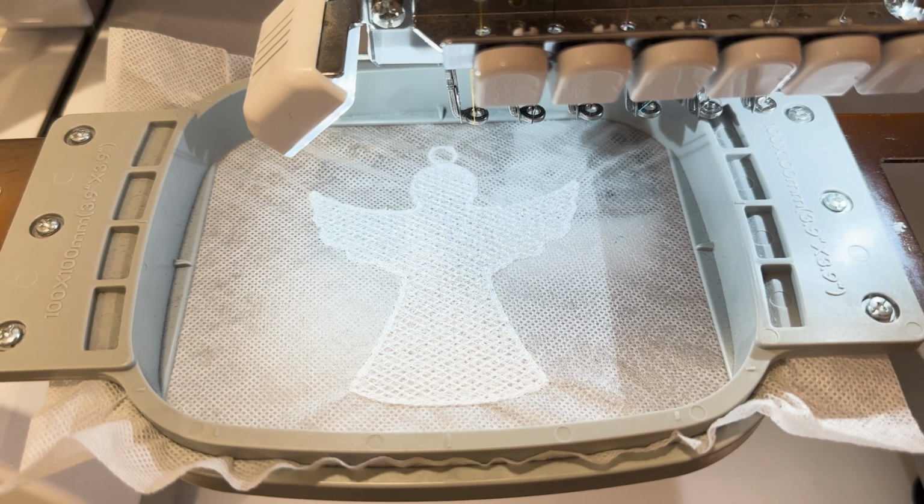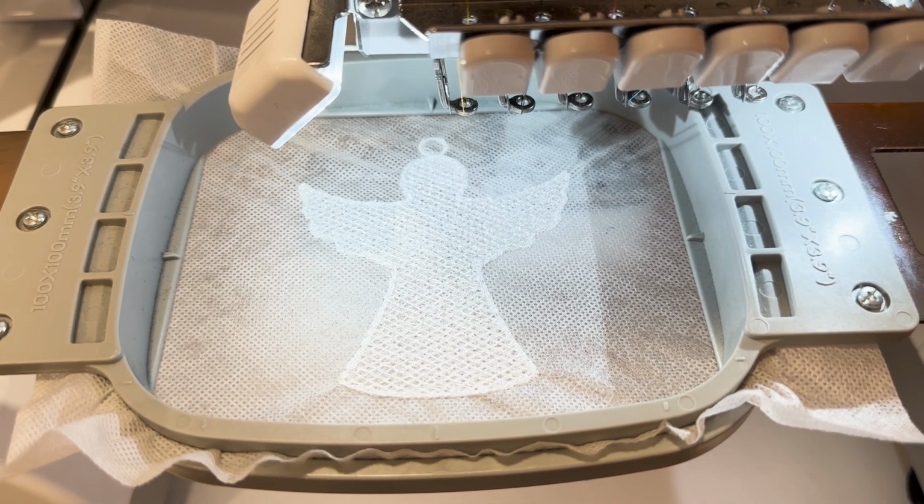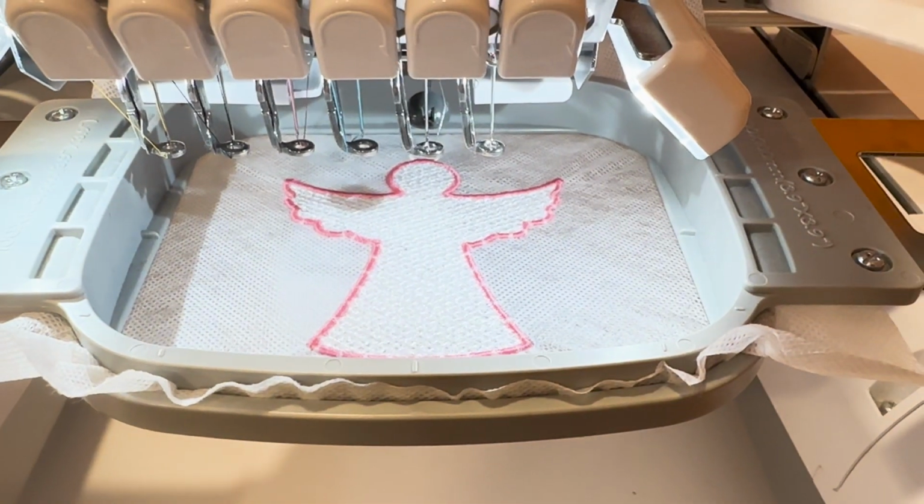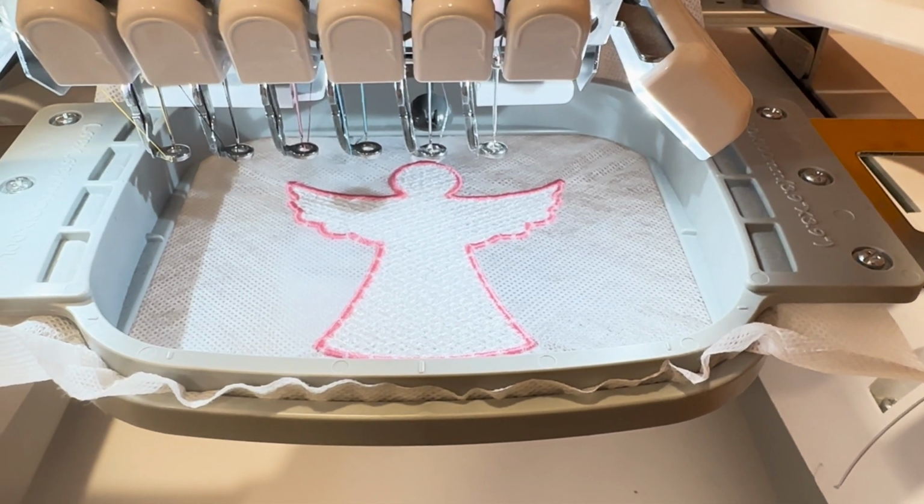Now here is the lace part. The next step is to do the outline in pink. Okay, so the pink is done. Now let's stitch out the name.